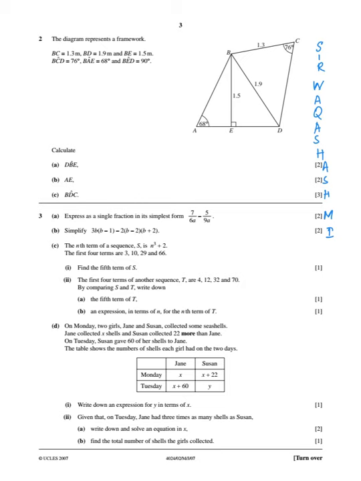The diagram represents a framework BC, BD, BE, BCD, all the parameters we know. We need to calculate DBE. So first we need to find this angle. As you are dealing with a right angle triangle, you can apply cos here. Let's suppose this angle is x. So cos x equals adjacent 1.5 divided by hypotenuse 1.9, and by using cos inverse you can find the angle, and that will be 37.87 degrees. So that is your first part answer.